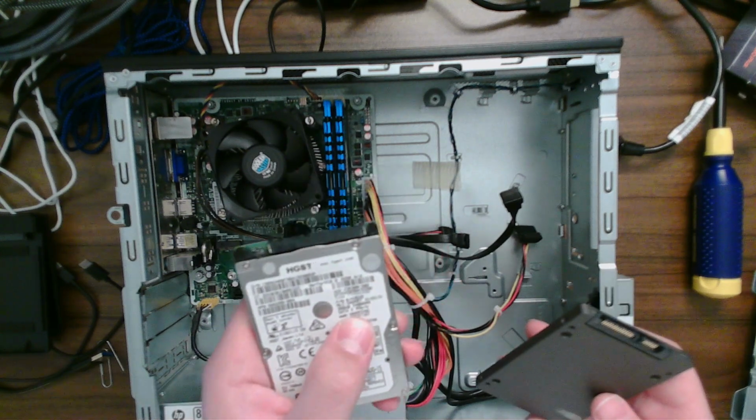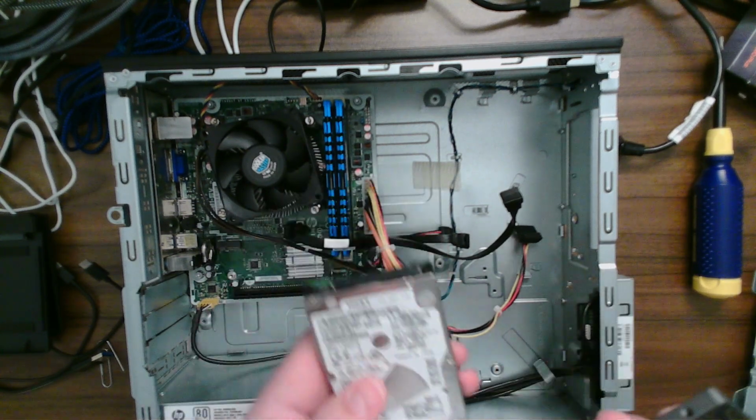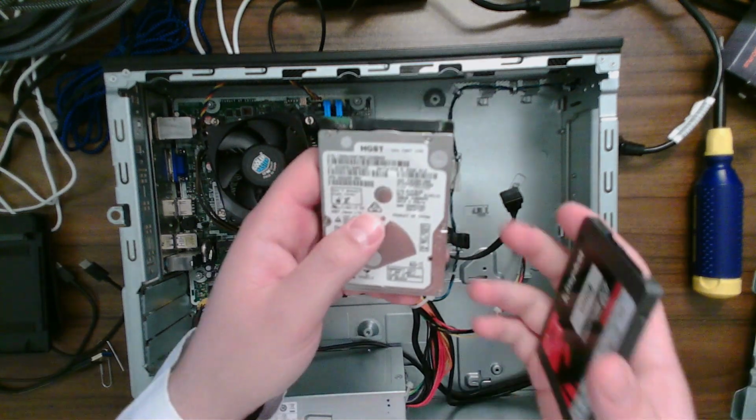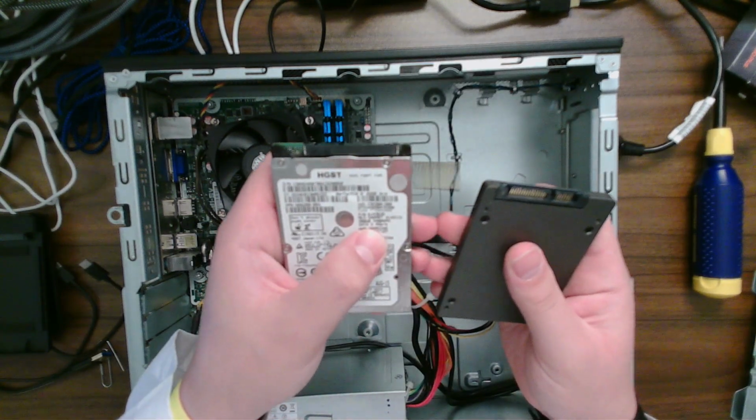100%. Oh, good evening, Ally. Good to see you. It's been a hot minute. I'm here geeking out to the rest of the internet about storage.